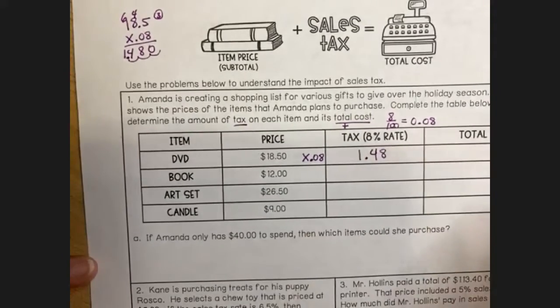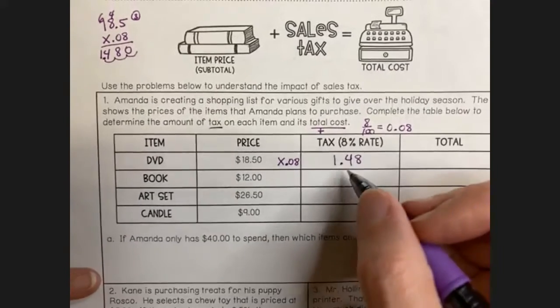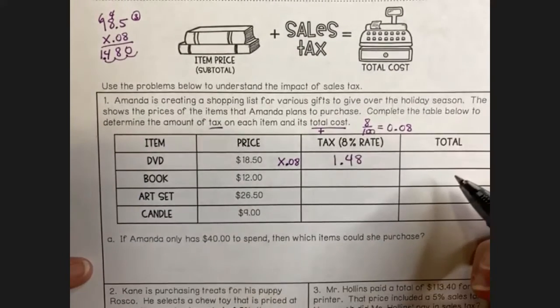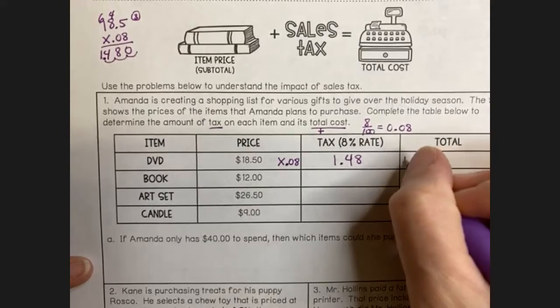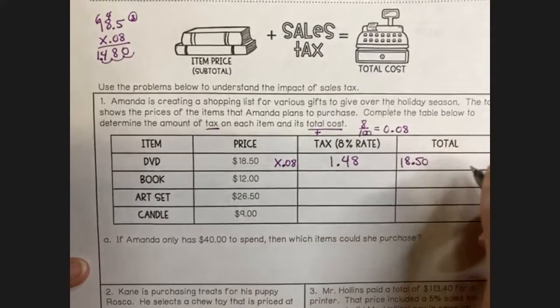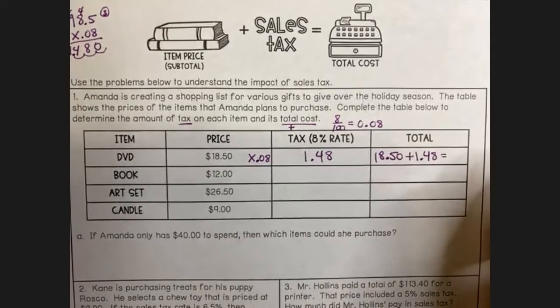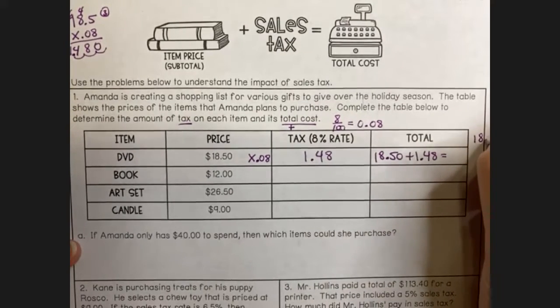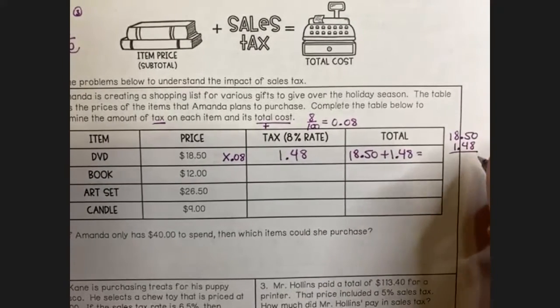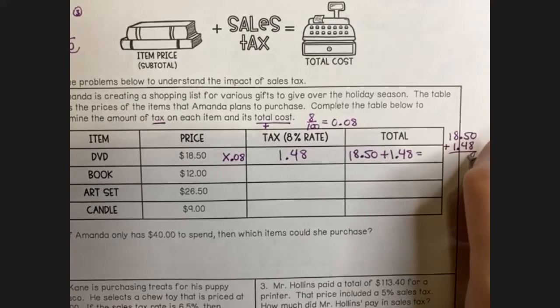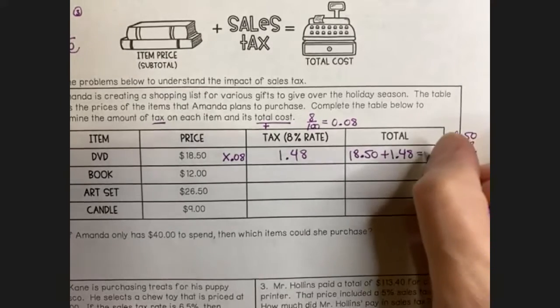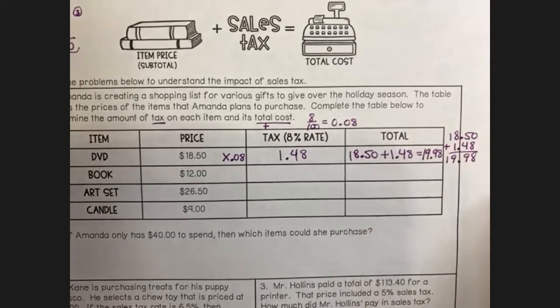Now to get the total, I would add the $1.48 as my tax back to my price. So to get my total, I've got my $18.50 plus my $1.48. I'm going to add those together. I like this line because I can line up my decimals. When you're adding or subtracting, line them up. So $19.98 is my grand total. That's what I would owe. Let's take a look at the book.